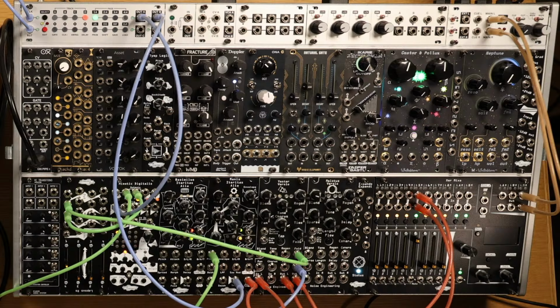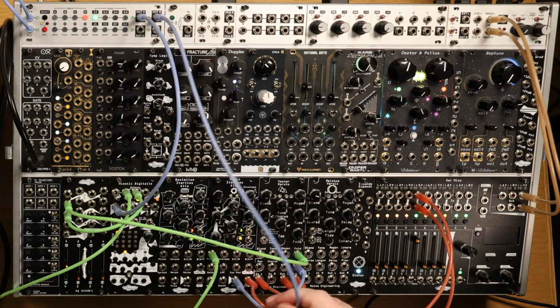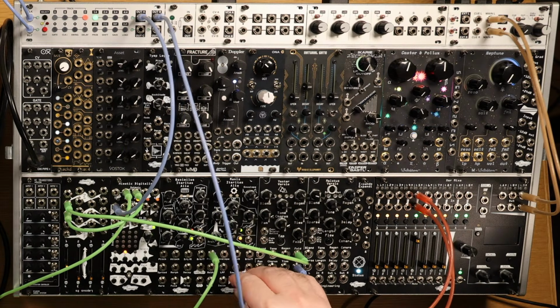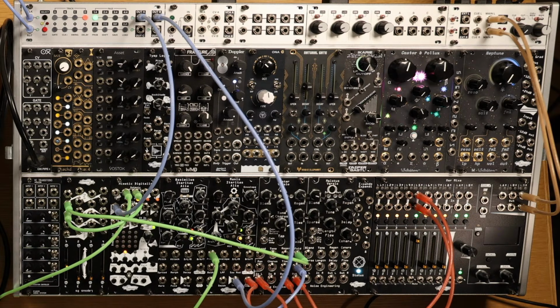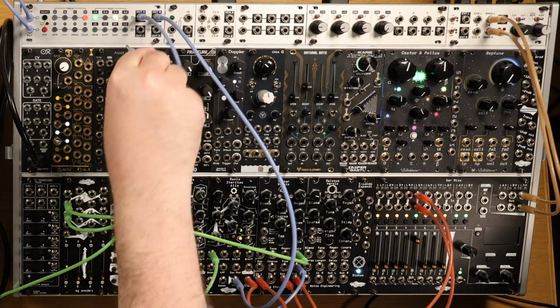They don't affect each other in that way. So this allows us to have kind of a polymetric relationship where the trigger sequencers are looping at different points, creating a sequence that constantly shifts. So this may be too frequent, but let's just try it.